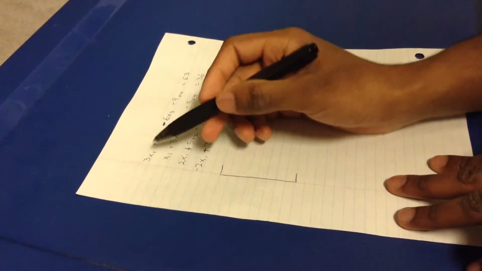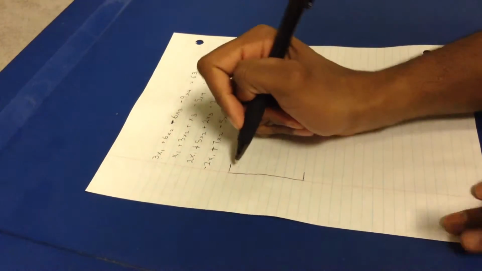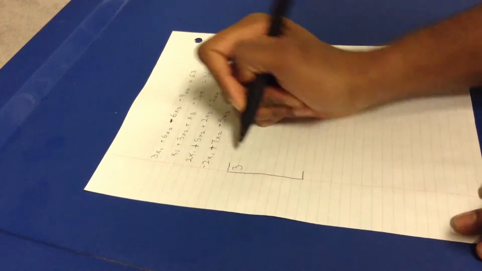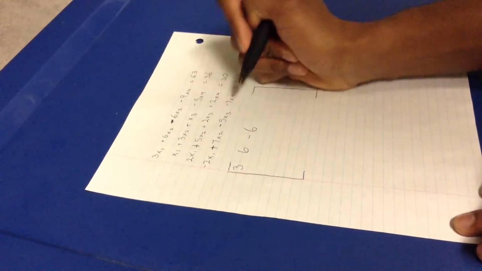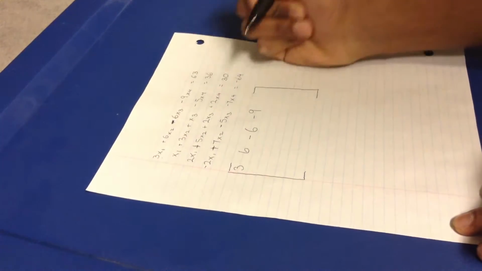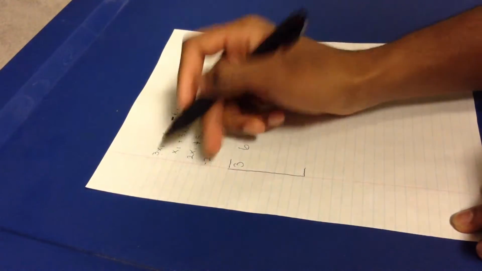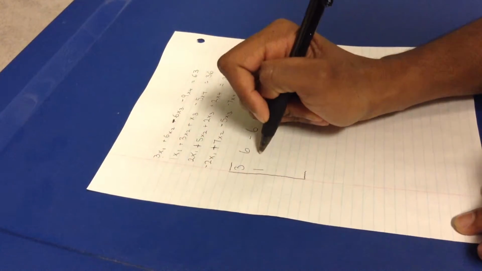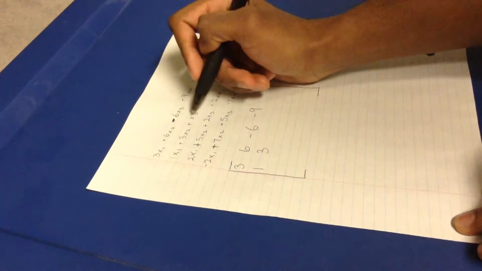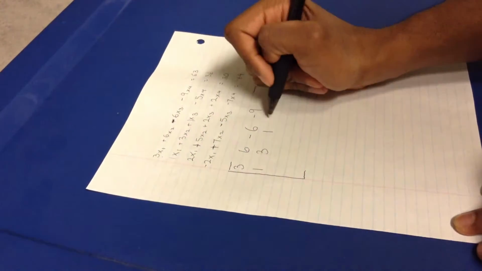You take the coefficients of each linear equation, for instance 3, 6, -6, -9. Then go down to the next row: 1, 3, 1, -5.